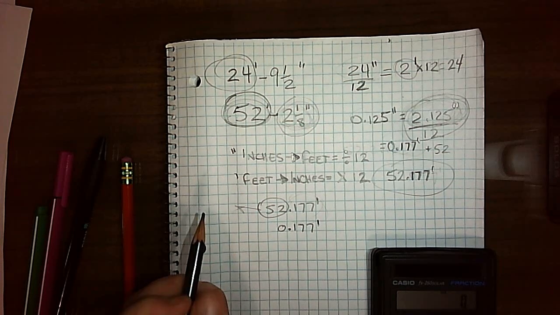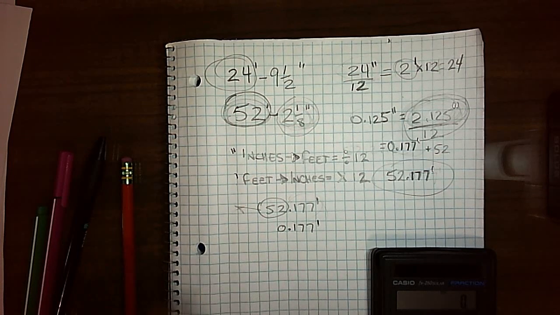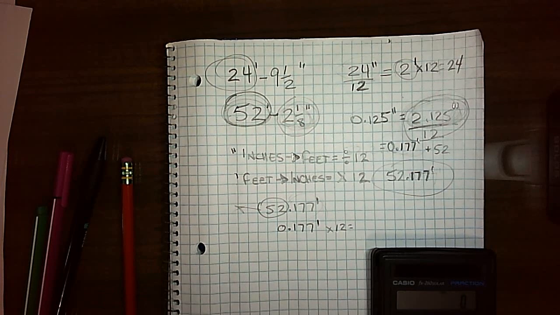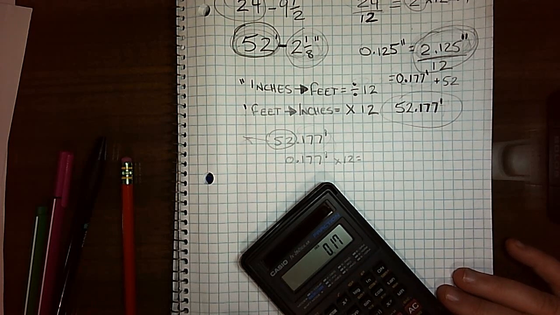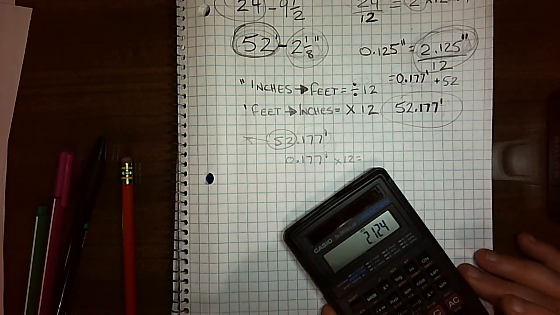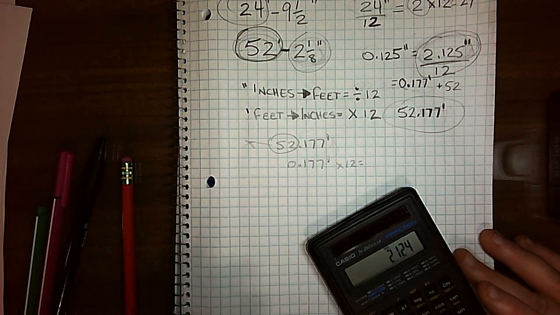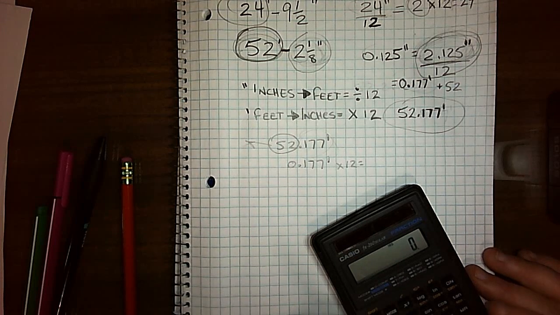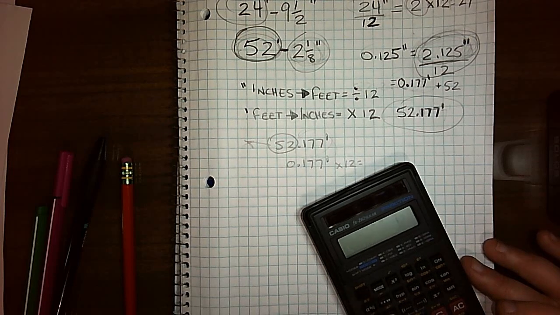0.177 feet. I need to get it into inches. Remember? Feet to inches, we multiply by 12. So when I type that in my calculator, 0.177 times 12, I get 2.124. It should be 5, but it's because I rounded. We could have got closer, but yeah, I'll just leave it like that. 0.177 times 12.